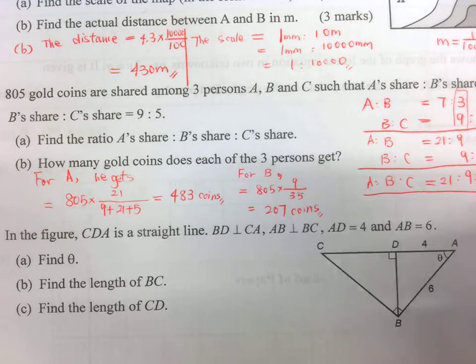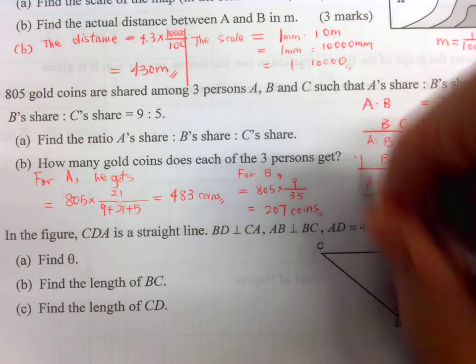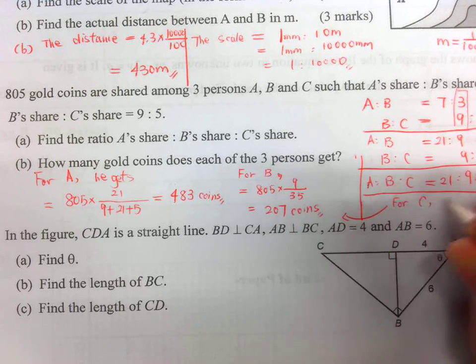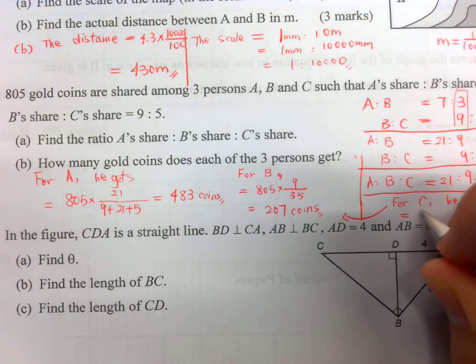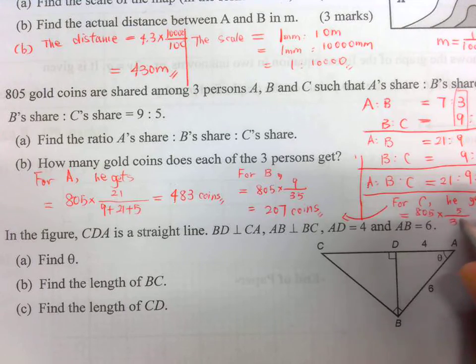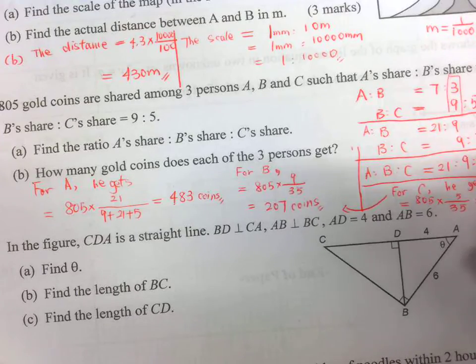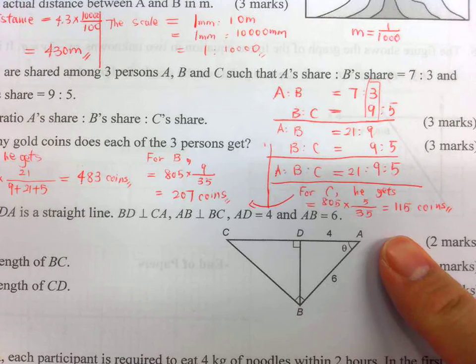And the last one will be, okay, for C, she gets, equals to 115 coins.